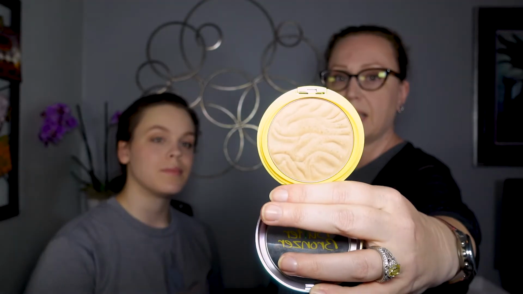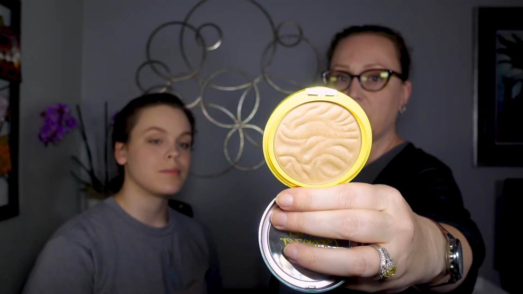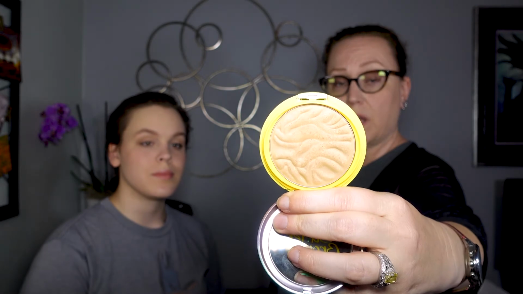From the drugstore, you have the Physicians Formula. This is the Physicians Formula Butter Bronzer. This is in the color bronzer, but they do come in other colors as well. You can see that's more of a matte formula. It has a very, very subtle sheen to it, but mostly matte.